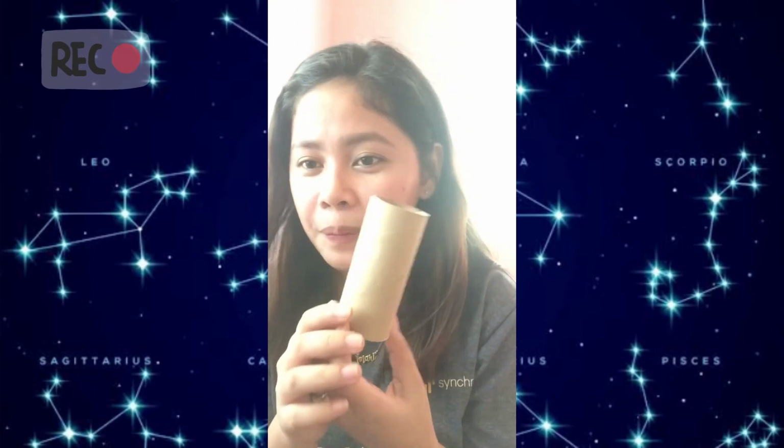So the materials that we'll be needing for today are tissue cardboards if you have one. If not, you can actually just use any type of carton that you can roll like this, or anything that's hard that you can roll like this, that has a hole. And then we'll be needing scissors as well. Please ask assistance from your mom or from your parents or from your guardians.